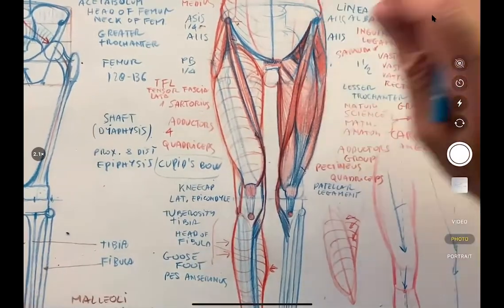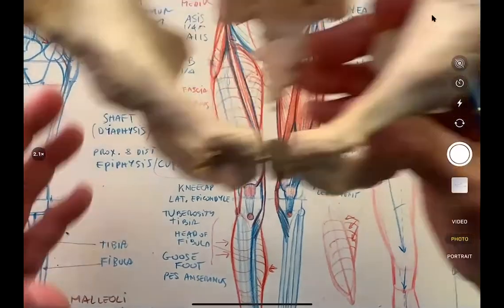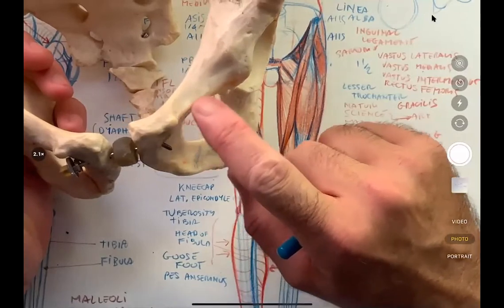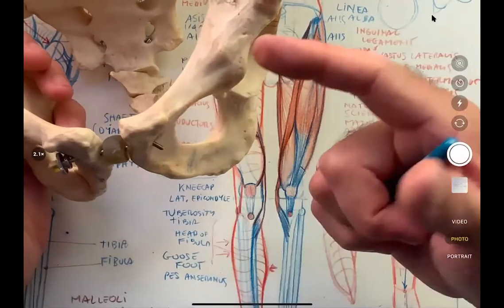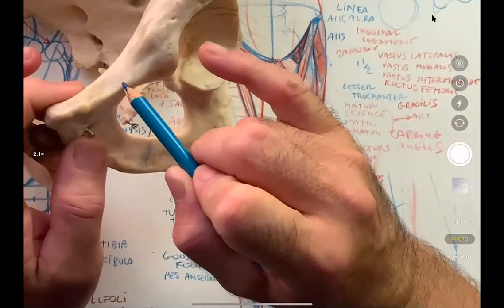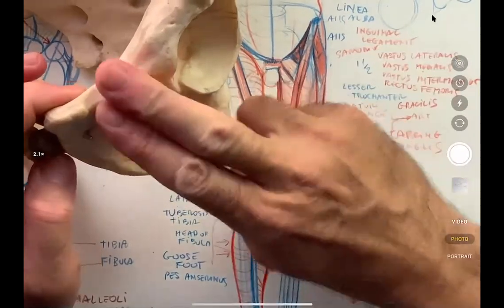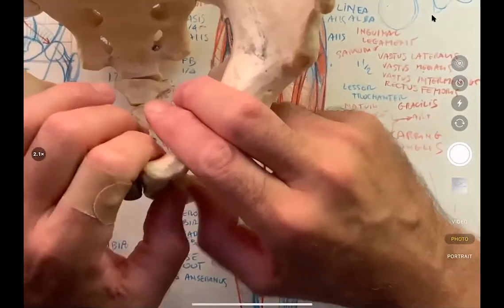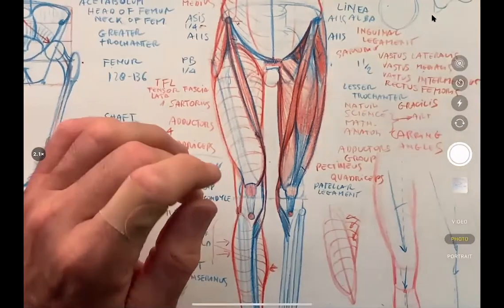Pectineus, because in the pelvis, it's not as visible here. This is called the linea pectinea, but it's smoothed out here. In the skeleton, this would be all jagged, little teeth like that, and the pectineus muscle attaches in here. Pecten means comb in Latin, so it's like the comb line, right?